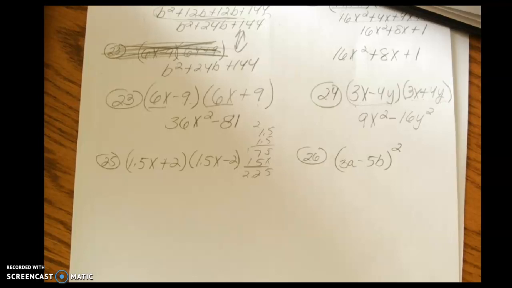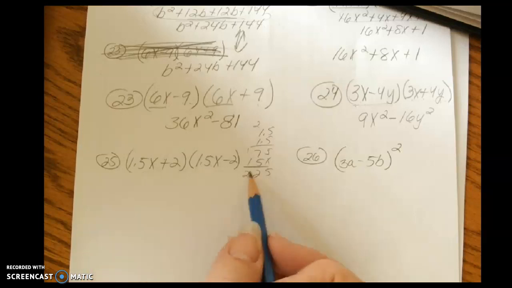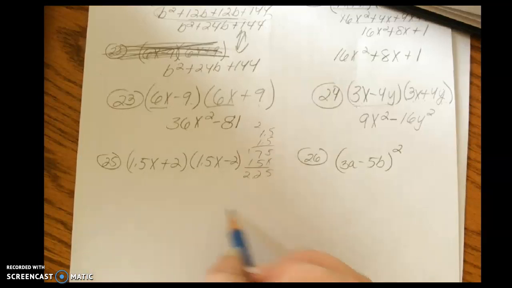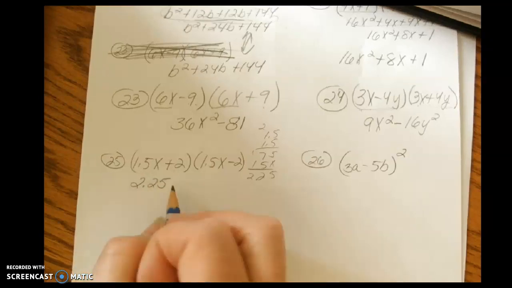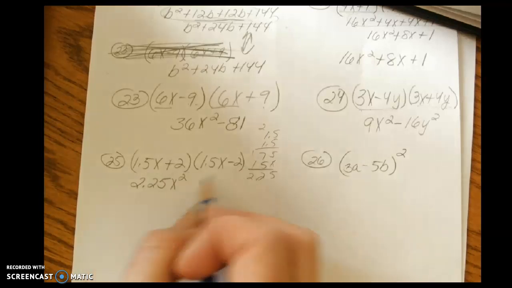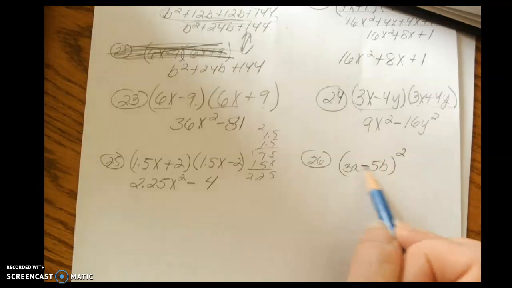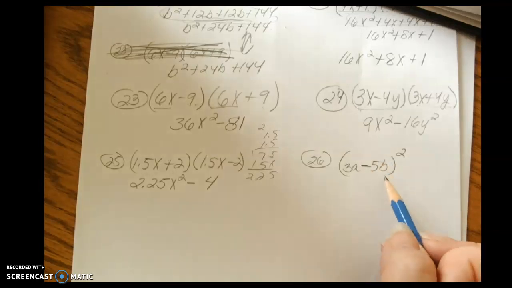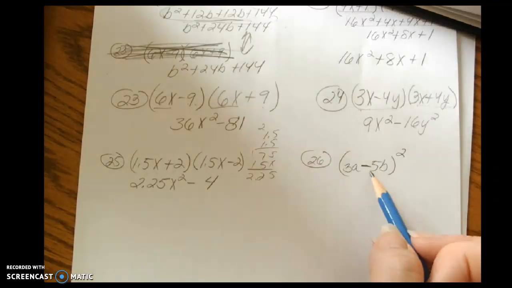All right, number 25. Again, the centers are going to cancel out. I have 1.5 times 1.5, which I had to pause and do over here because you guys aren't here to do the quick math for me. So I think it's 2.25x squared, and then minus 4 would be my final answer. On this one, they're both subtraction, so it's going to be done the same way as when it's addition. It's just that the sign in the middle is going to be negative.